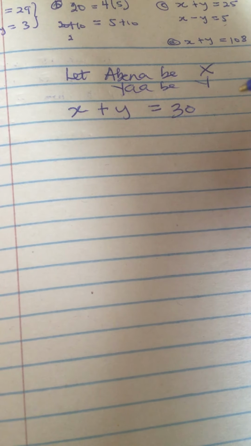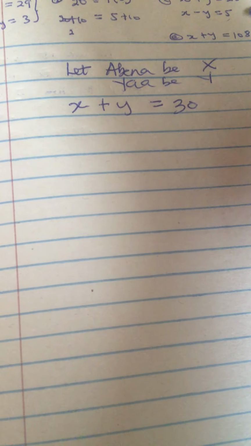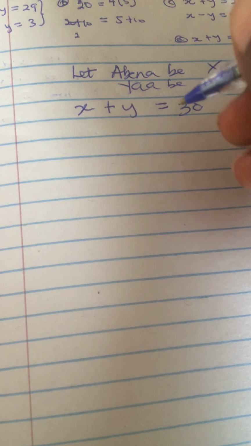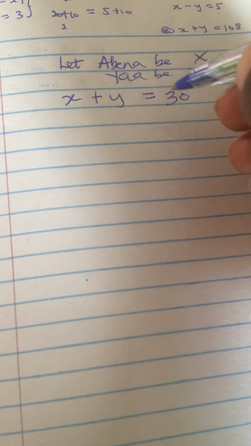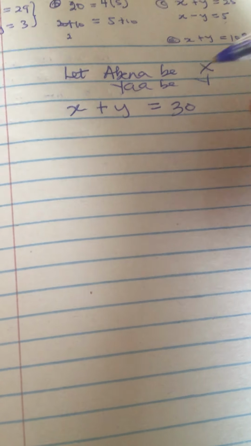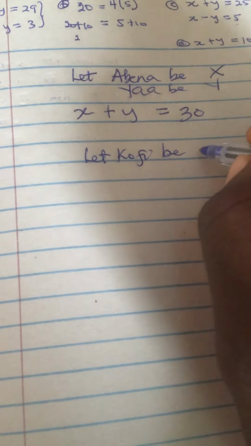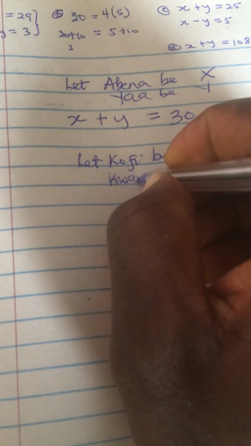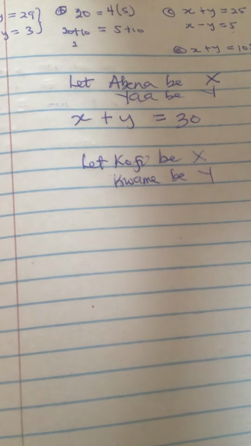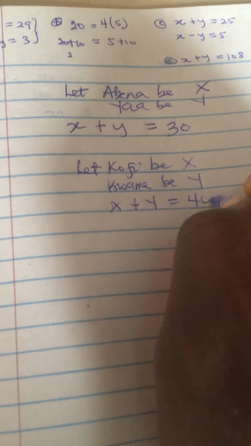Okay, if you are given another example, like the sum of ages of Kofi and Kwame is 40. So let Kofi be x, and let Kwame be y. So you write x plus y equal to 40.